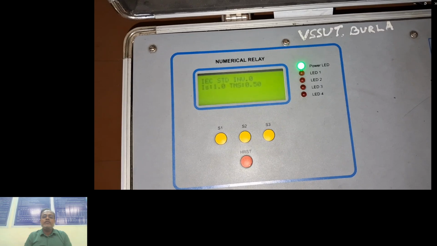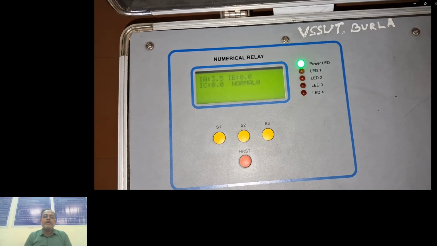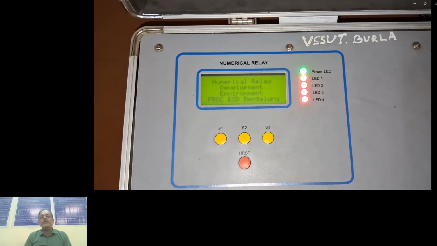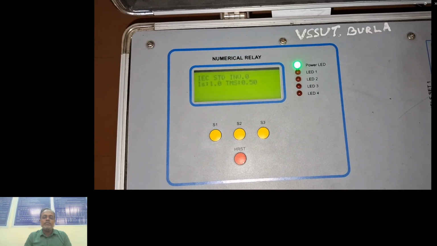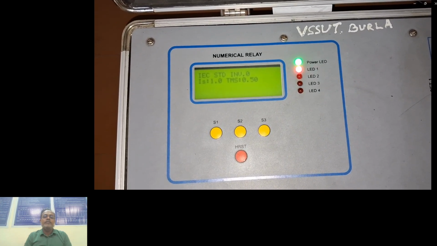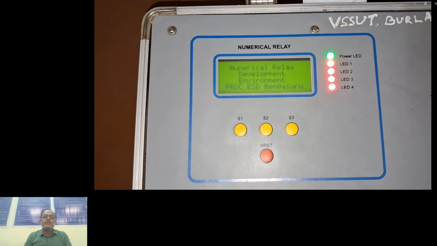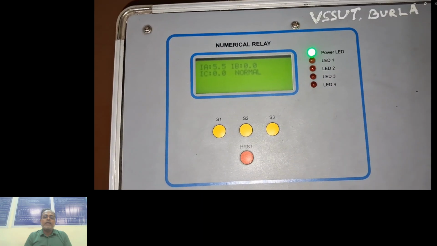So it continues. Now the current is 3.5 ampere, 2.74 seconds. The time of trip is reducing constantly, 4.5 amperes, 2.2 seconds.